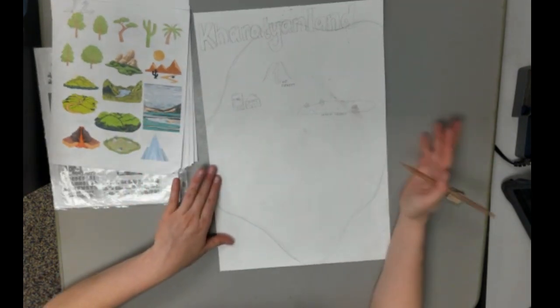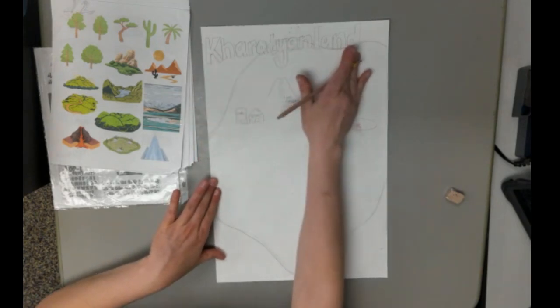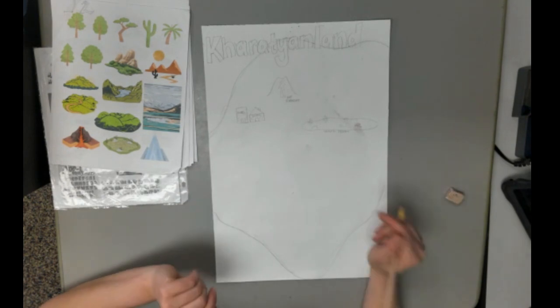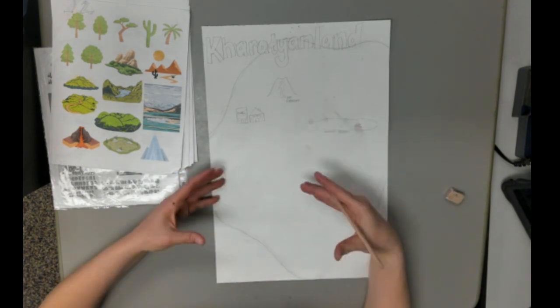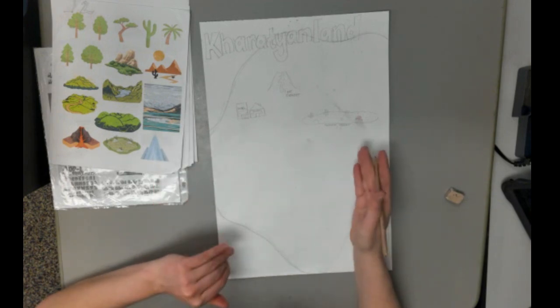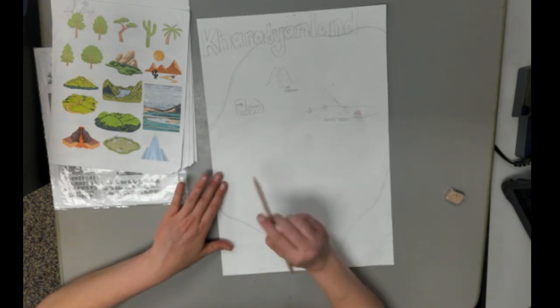So your goal for today is to get your name drawn in, the name of your place, your landform or landforms, and then to start drawing very detailed small drawings, 15 to 20 at the minimum. You can draw more if you'd like, with labels.